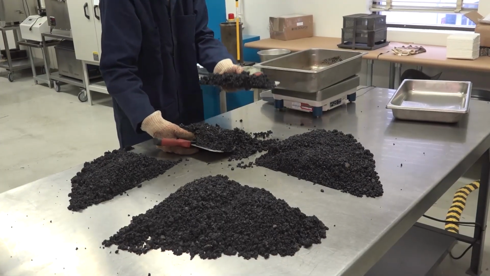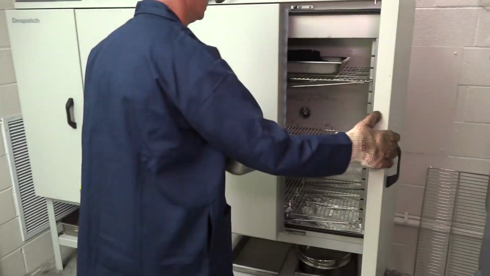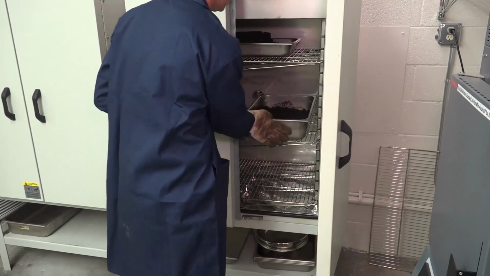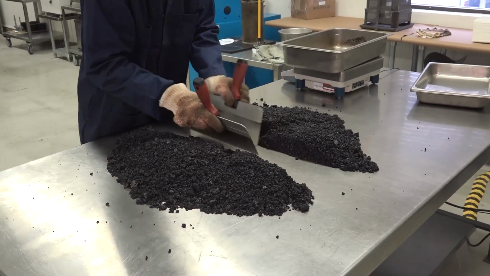Once completed, collect and pan 2 of the opposite corners of the specimen and place in the oven for conditioning. Remember to obtain another 6,000 gram sample and repeat the process.